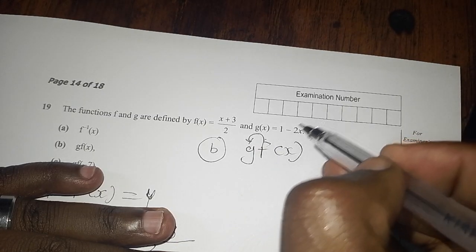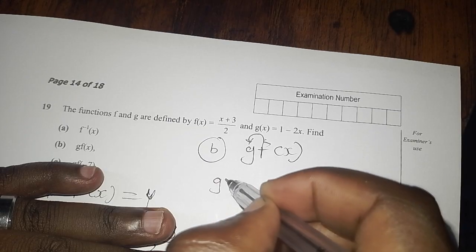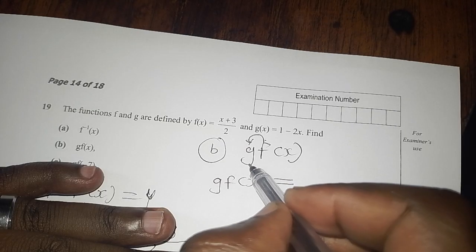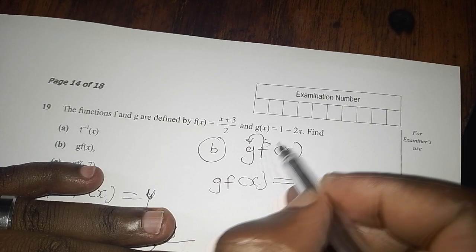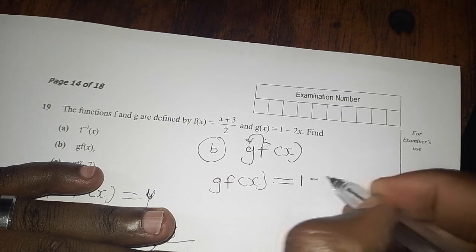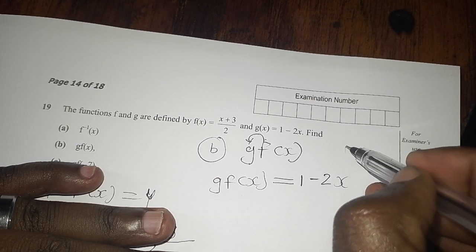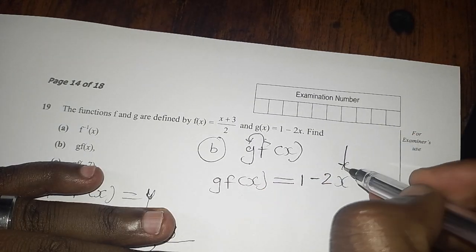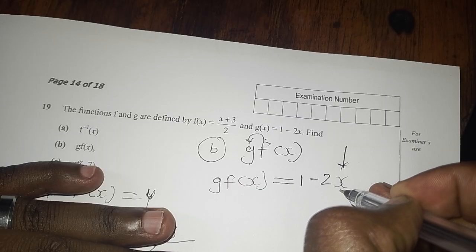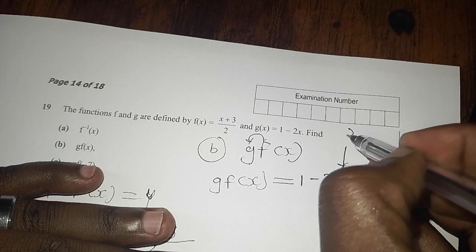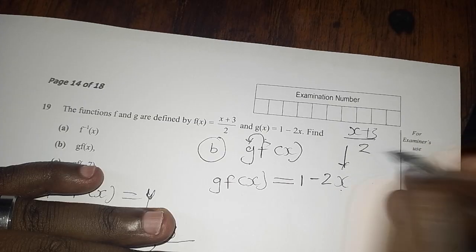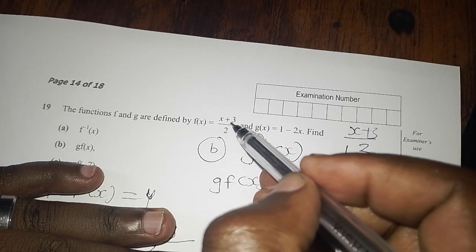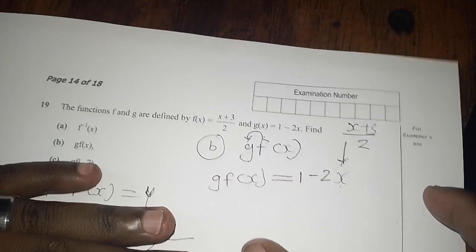I have g f of x equals, you write the function of g only, which is 1 minus 2x. Remember, f should go into g. So where there is x, you substitute with f of x, which is x plus 3 over 2. You see that? So let's substitute.